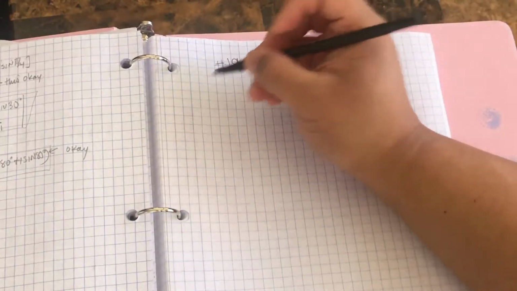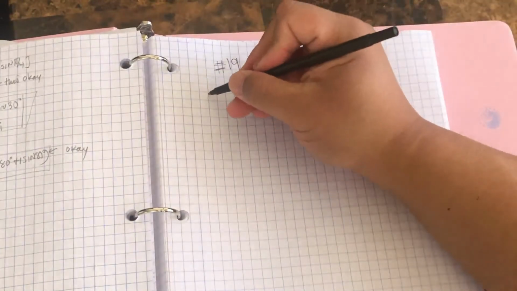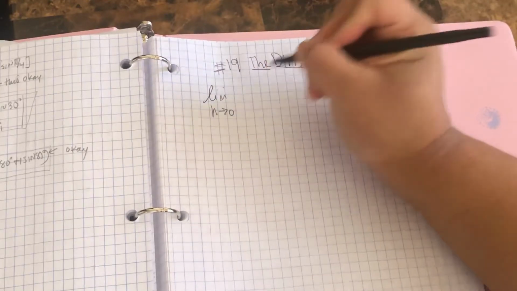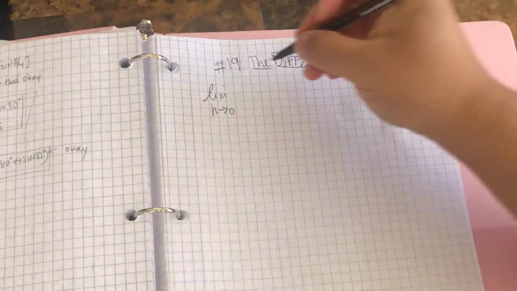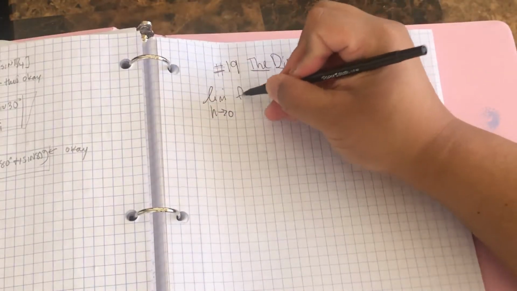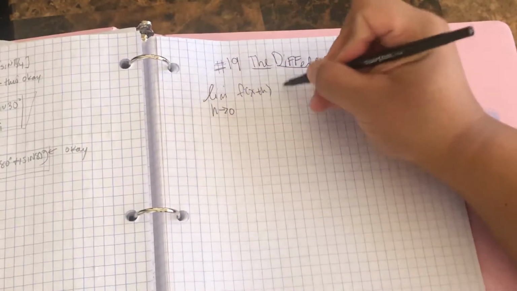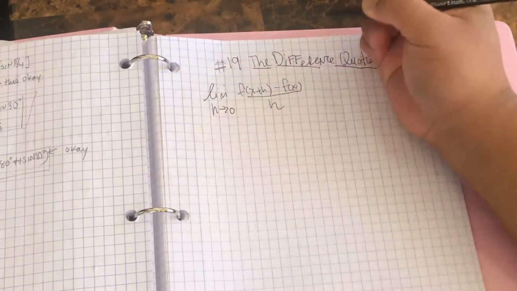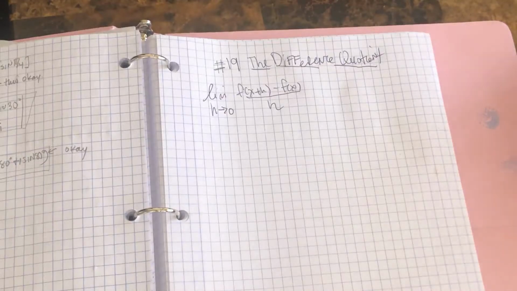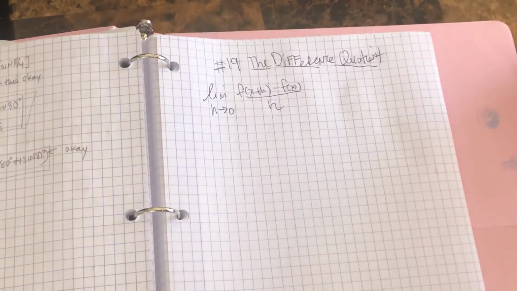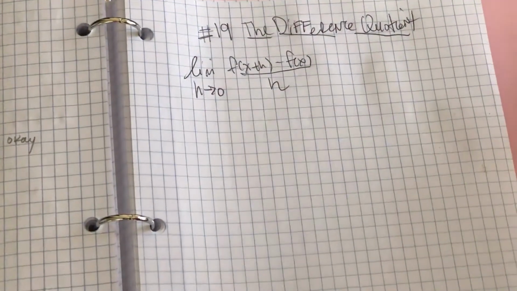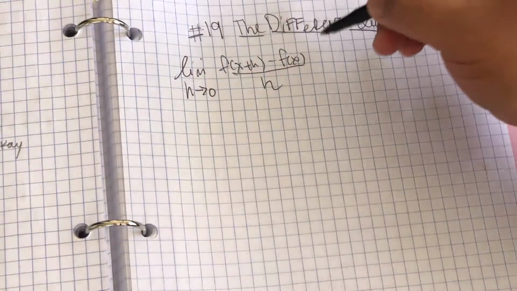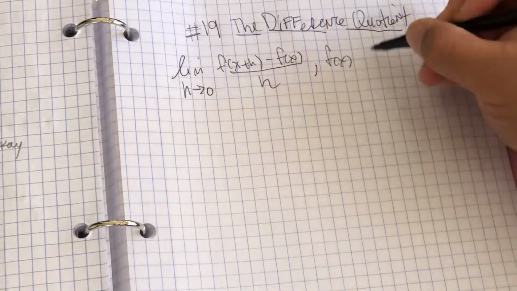So, the difference quotient, by definition, looks like this. It's the limit as some h approaches 0 of f of x plus h minus f of x, all over h. This is the definition of the difference quotient, by definition. Now, what is f of x? Where f of x is any function of x.